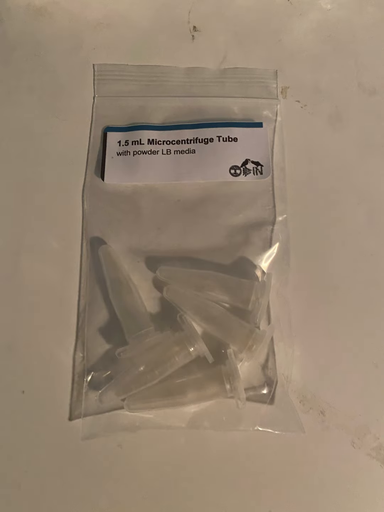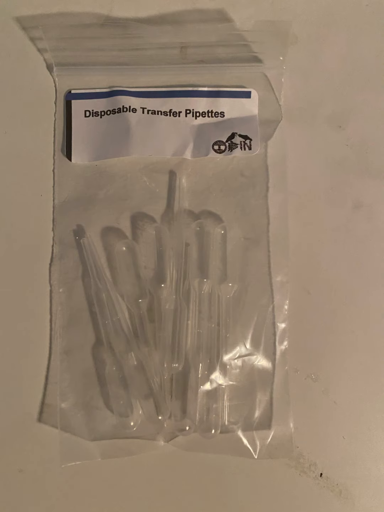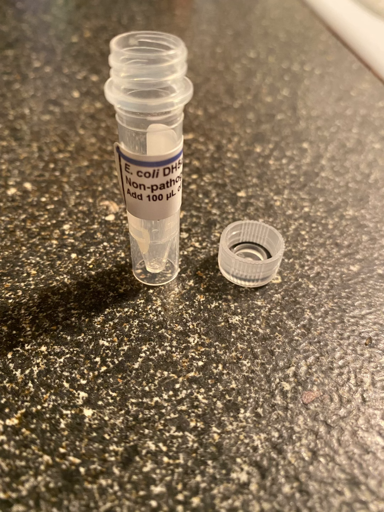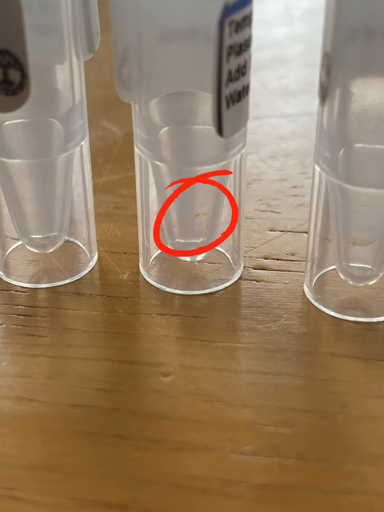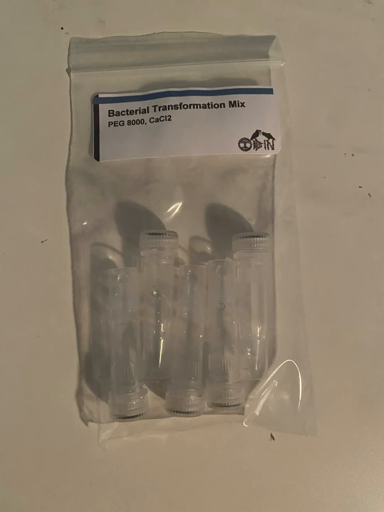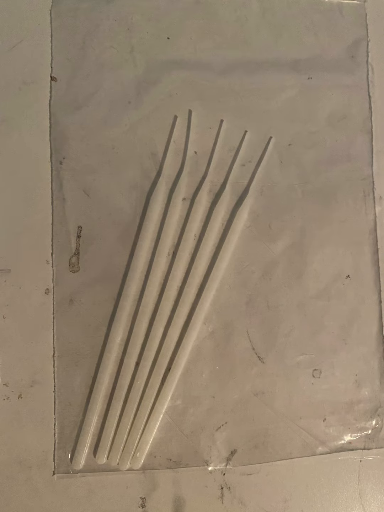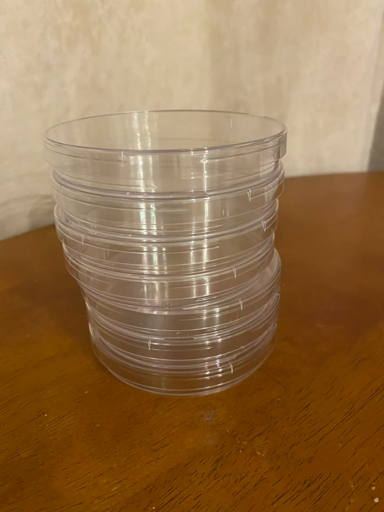microcentrifuge tubes containing LB media, disposable transfer pipettes or reusable, sterile nitrile gloves, non-pathogenic E. coli bacteria, Cas9 guide RNA plasmids, bacterial transformation mixes containing polyethylene glycol 8000 and calcium chloride, sterile inoculation loops, and petri dishes.